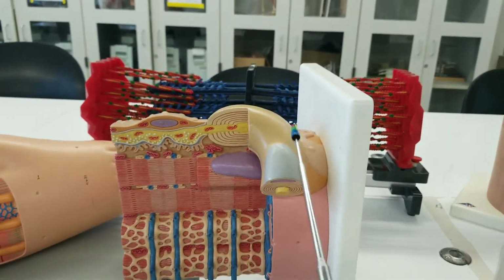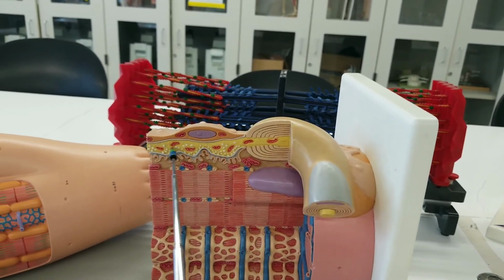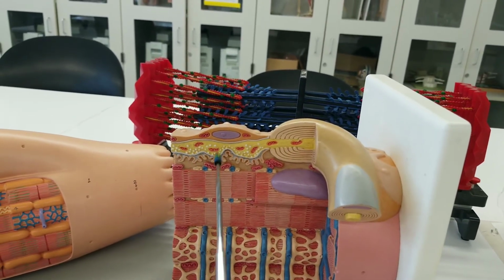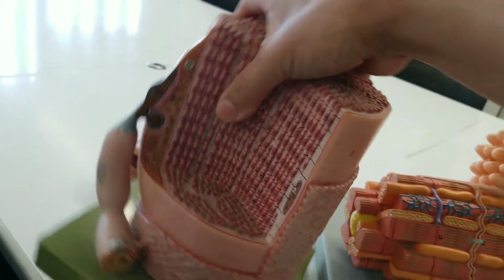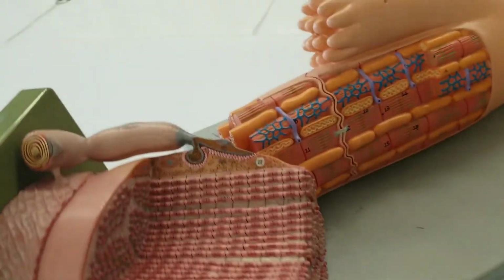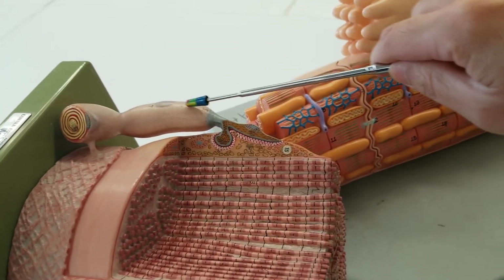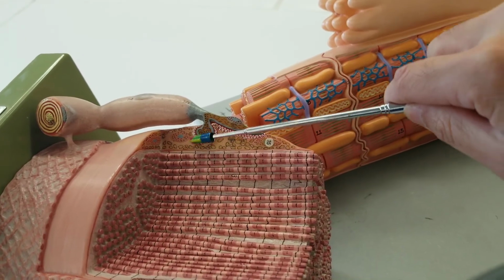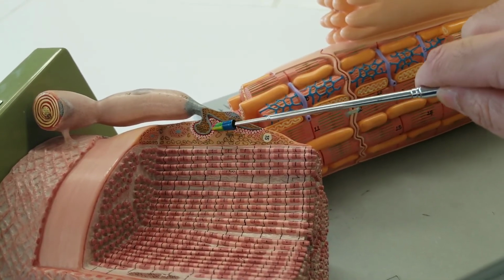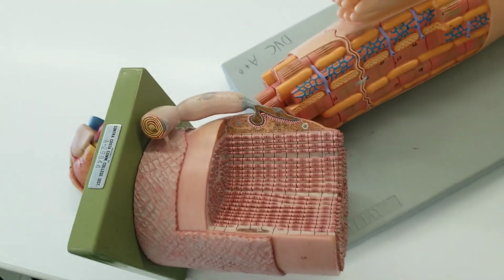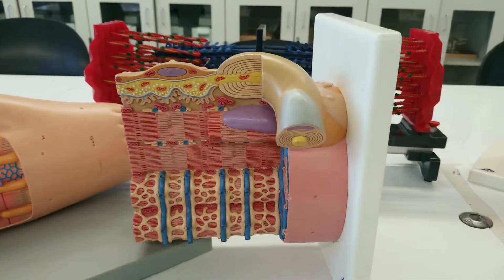But here is a neuron's axon, and here's the axon terminal in yellow. That's releasing neurotransmitter. And in this model, we have an axon releasing neurotransmitter from the axon terminal to the motor end plate. We'll look at that in more depth in the next video.